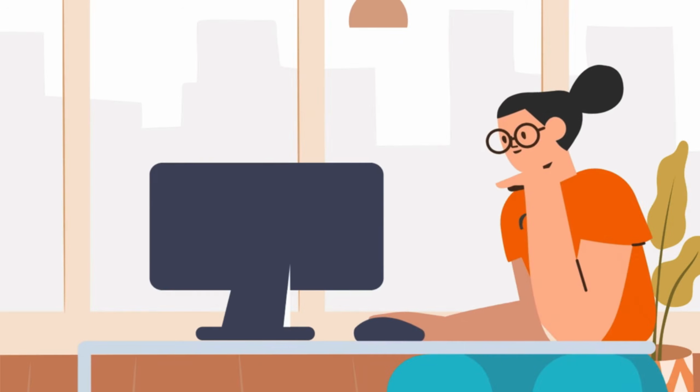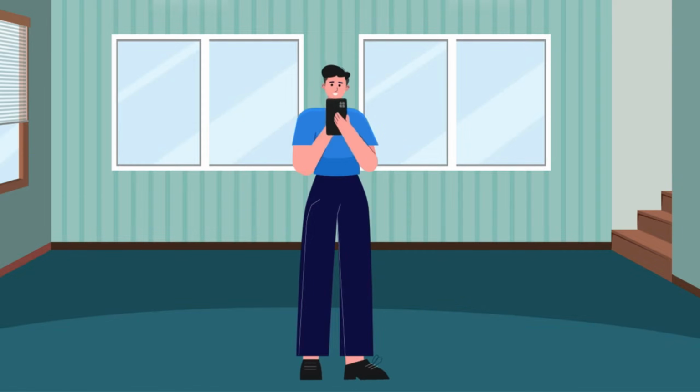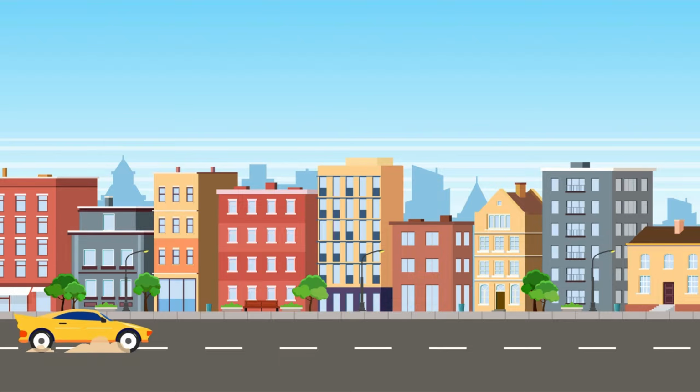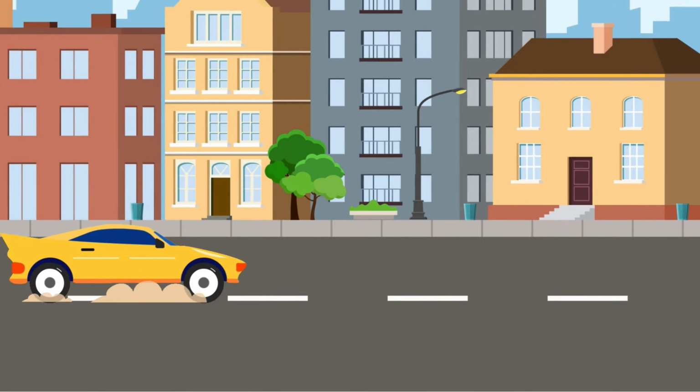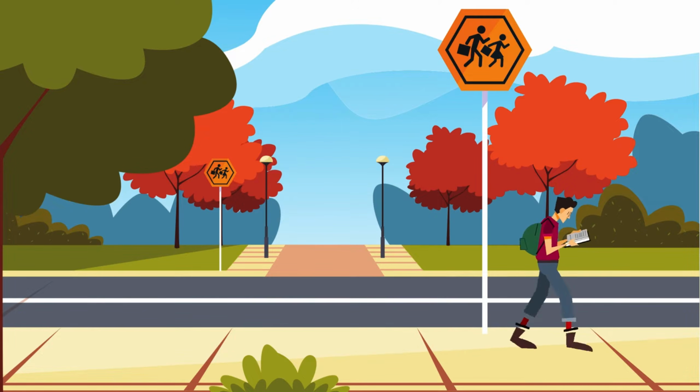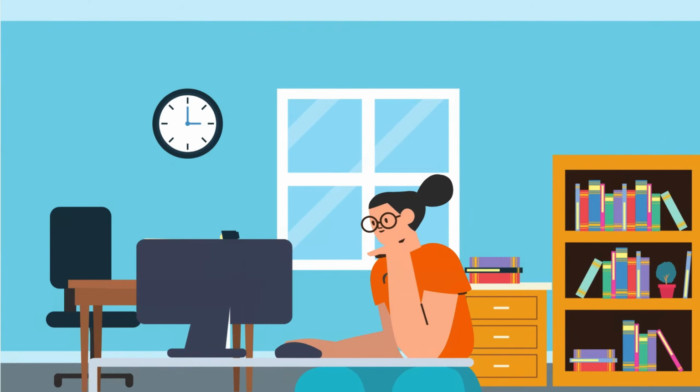Think you need a computer to create stunning animations? What if I told you your phone is all you need? That's right, stick around, and I'll show you how to turn simple ideas into scroll-stopping animations using just Canva on your phone. Let's make magic happen. Without wasting your time, let's make magic happen.